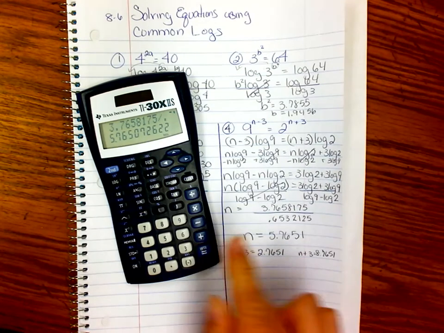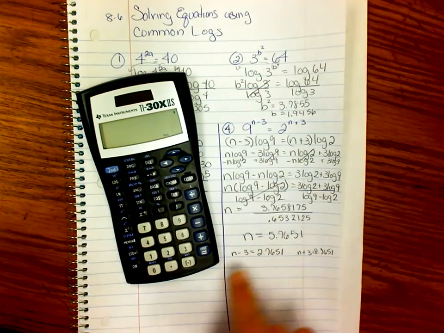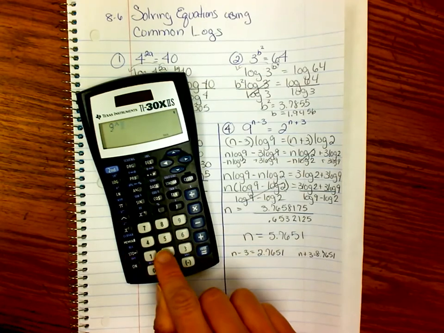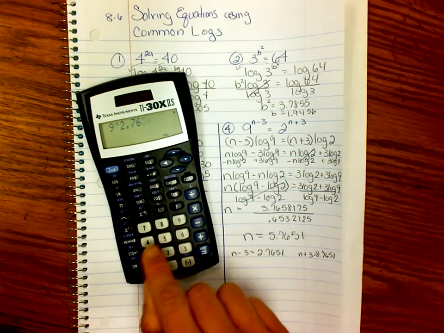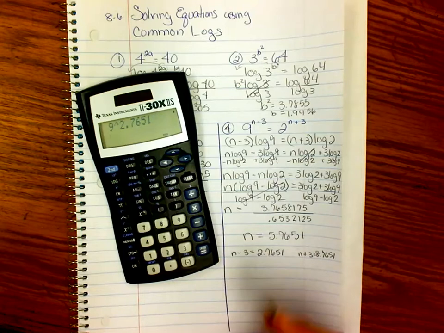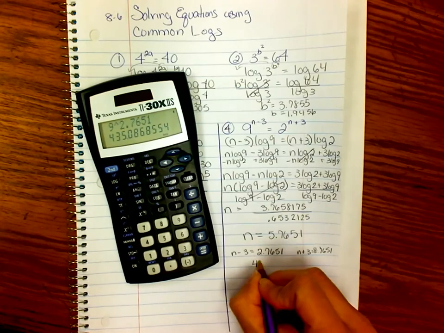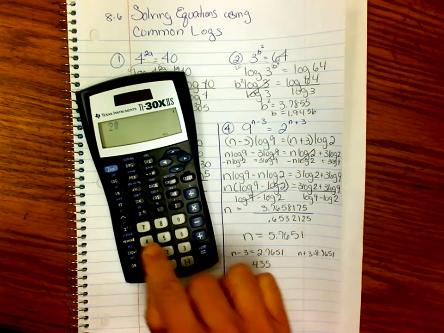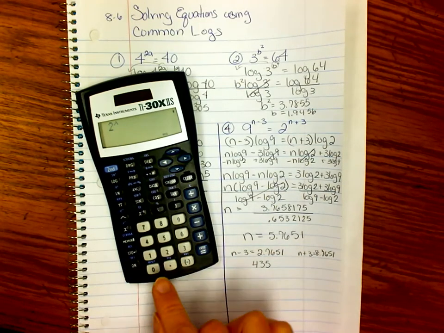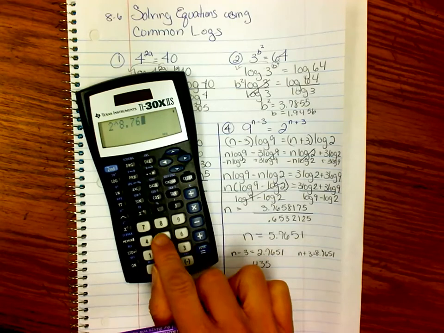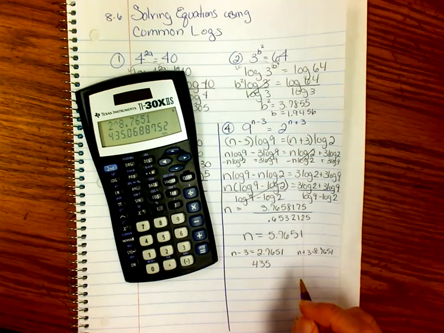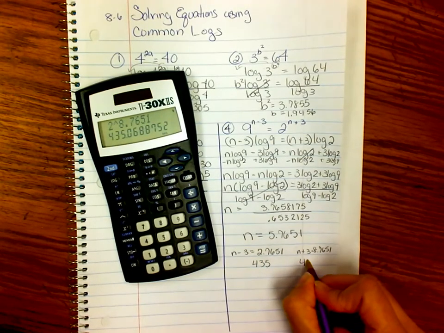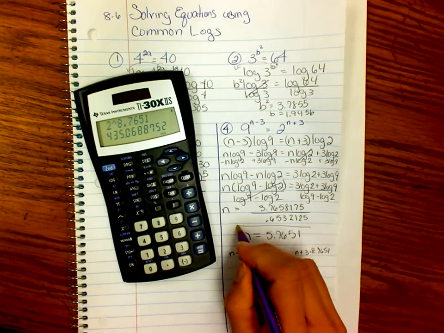So I'm going to take 9 to this power. And that is approximately equal to 435. Then I'm going to take 2 to this power, 8.7651. It's just nice to know if you're right or not. And that's approximately equal to 435. So then we know we're right.